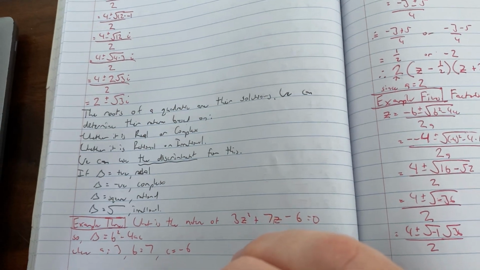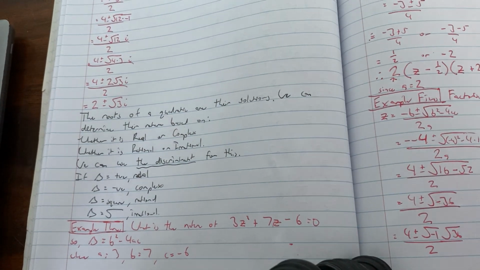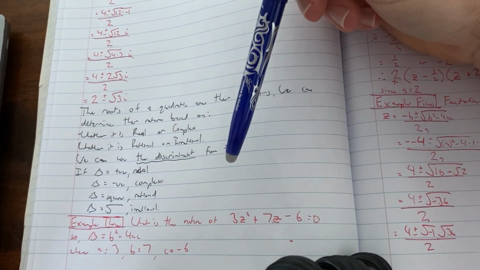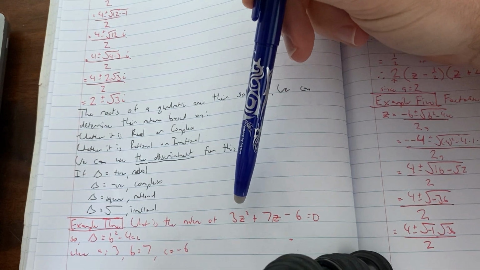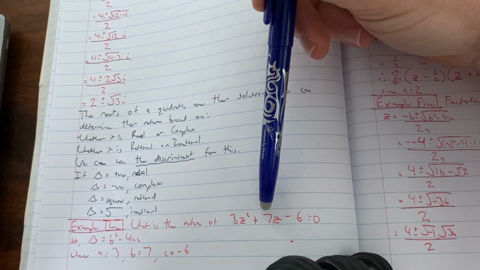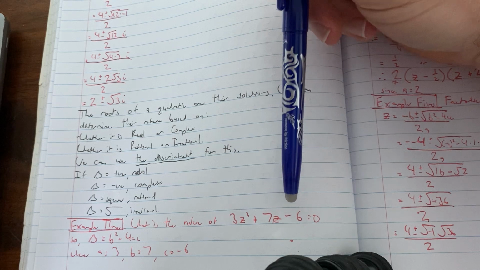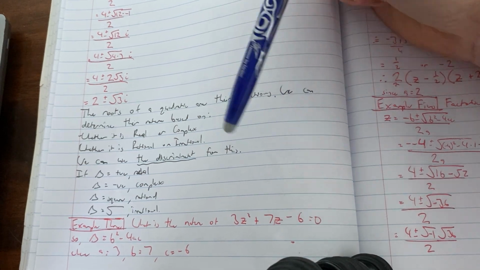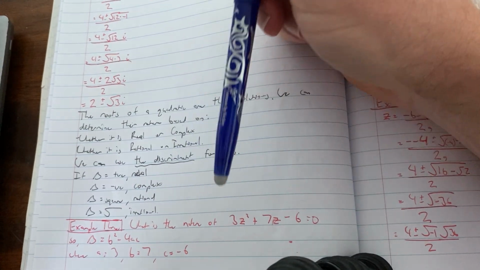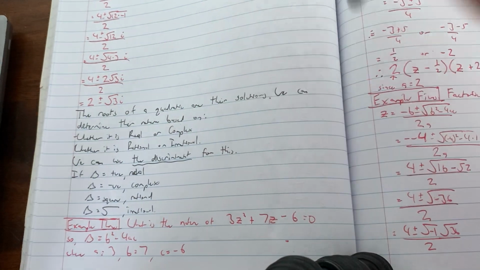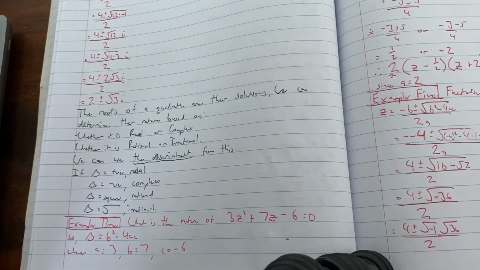So for example 3, what is the nature of 3z squared plus 7z minus 6 equals 0? For this one, because it asks us to observe the nature, we use the discriminant formula. We substitute our known values in.